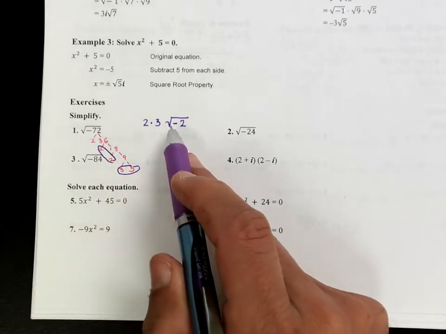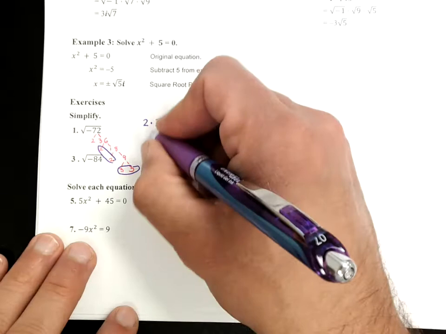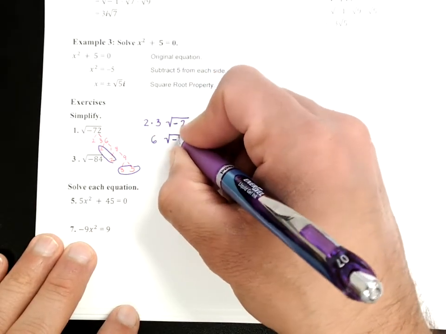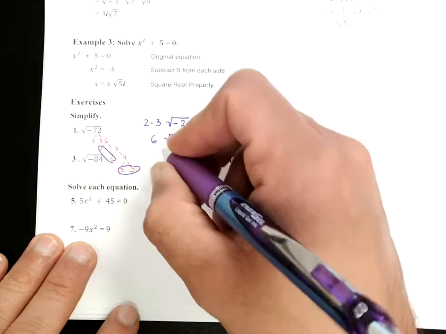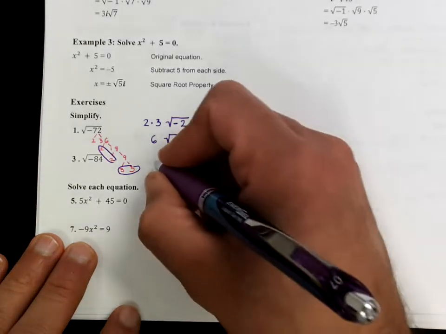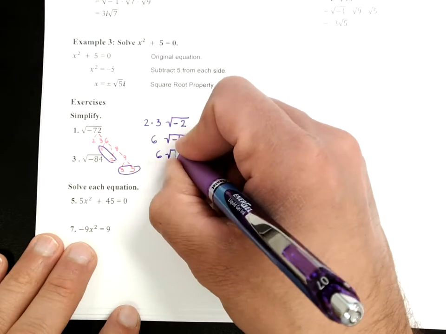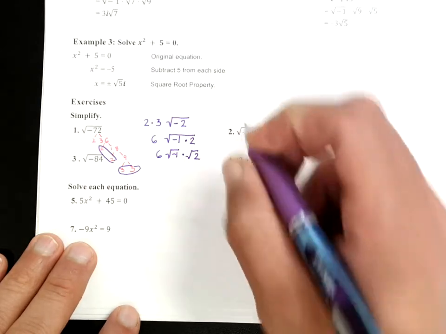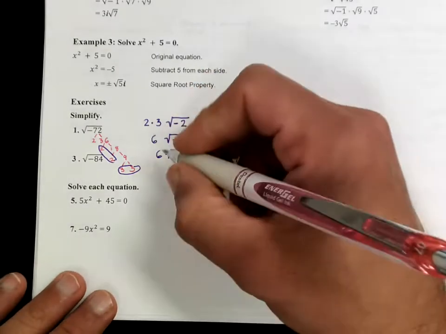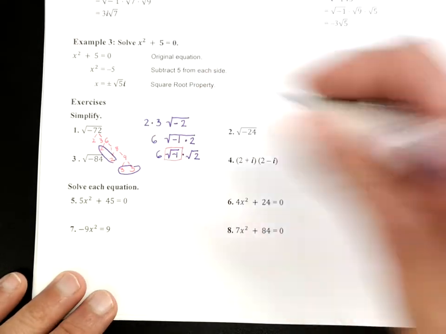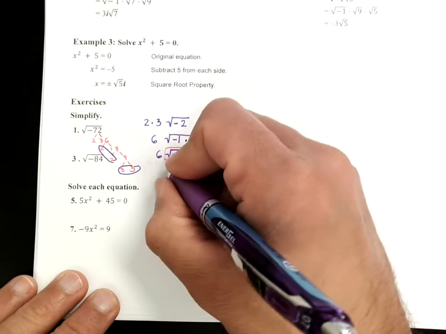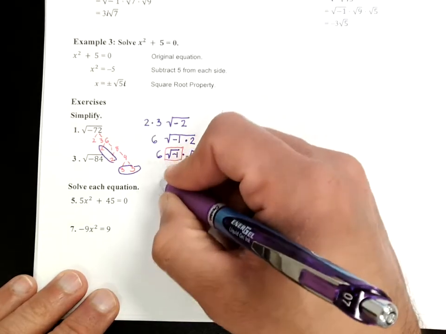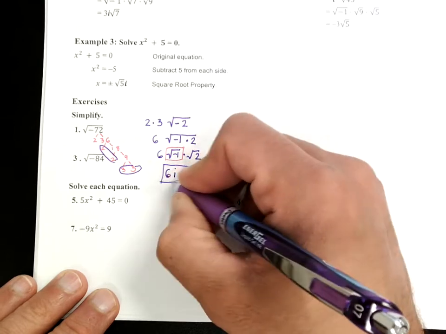Now, we're not quite done yet. What we do after that, well, we're going to multiply that. And -2 is the same thing as -1 times 2. With square roots, it turns out that I can actually split the square roots into 2 different square roots. And by definition, the square root of -1 is i. So this is 6i square root of 2. Let me simplify this further.